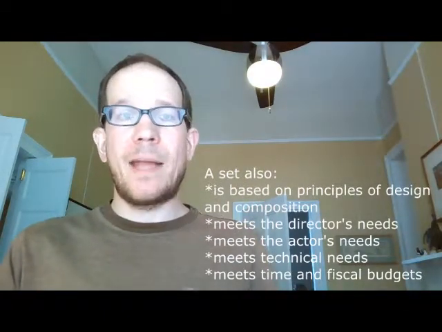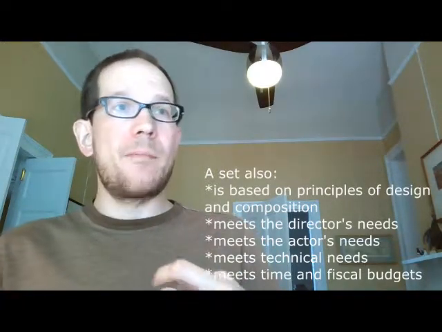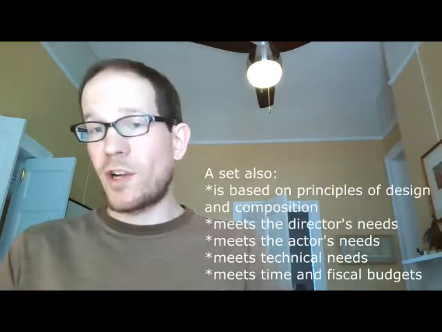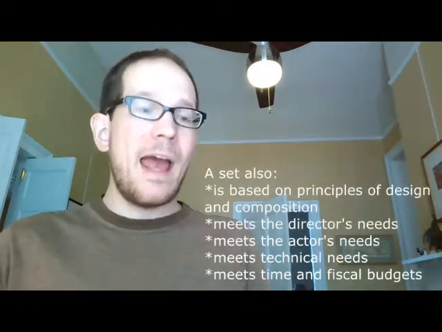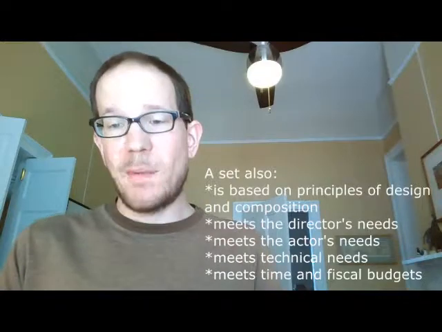Similarly, the director may require certain things of the script. In the play Lend Me a Tenor, for example, there need to be 6 doors on stage. The script requires it, and the direction requires people entering from one door and exiting out another door, and therefore that has to be built into the set.